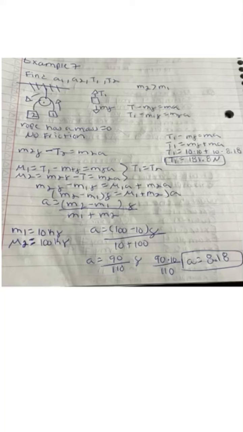Okay, so for question 13, we are being asked to find A1, A2, T1, and T2. We know that the rope has a mass of 0 and has no friction. The first thing we do is evaluate what our values are, what we can work with, and start by using the equations that we know we're going to use.